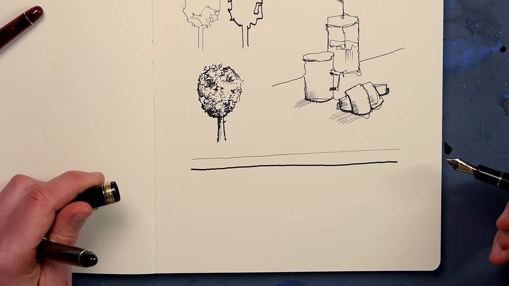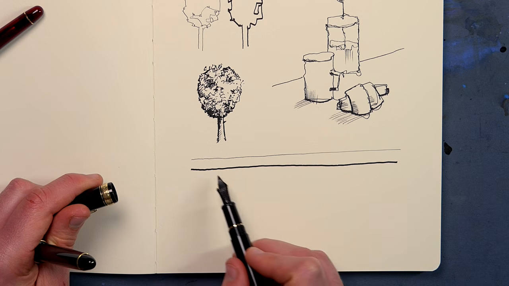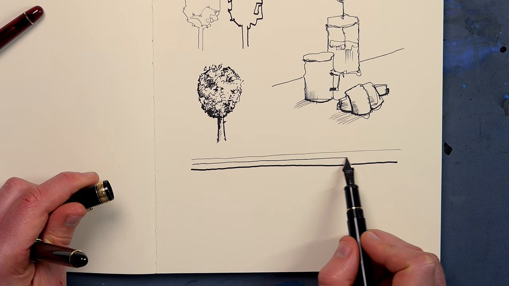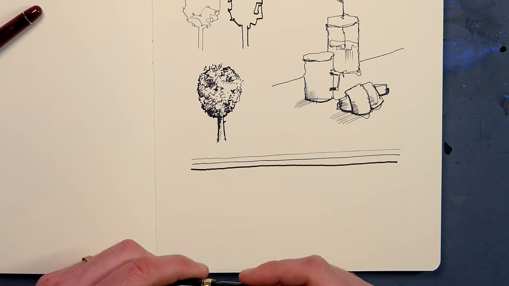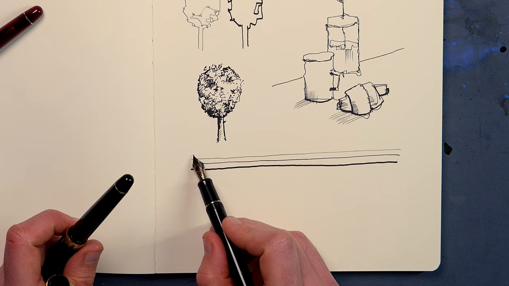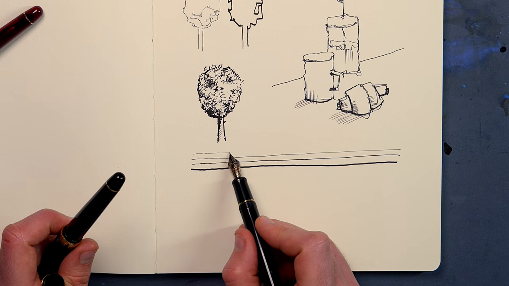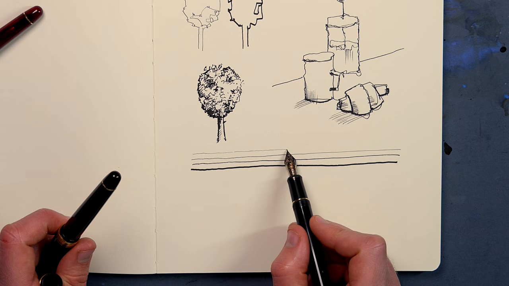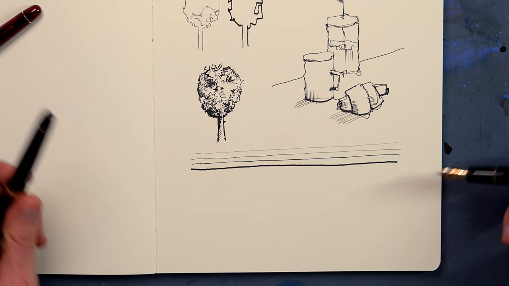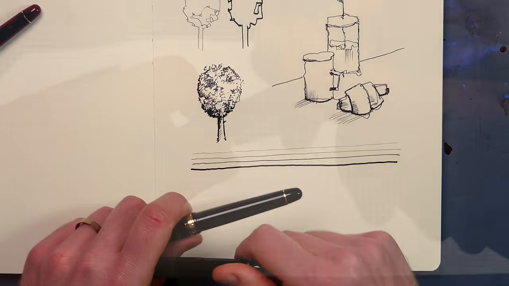There's only so much I can do to get this bold pen to be somewhere close to the fine pen, but it's never going to be able to get quite as fine a line. Obviously, with a very light pen, I'm going to be able to get the finest of the lines. So changing pen is a really obvious thing to do.